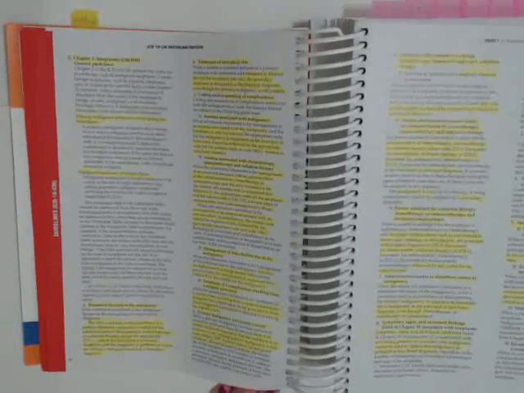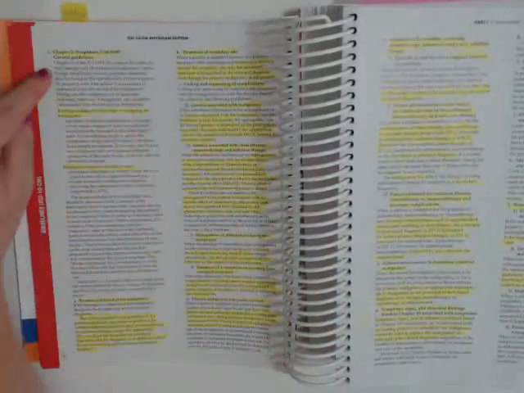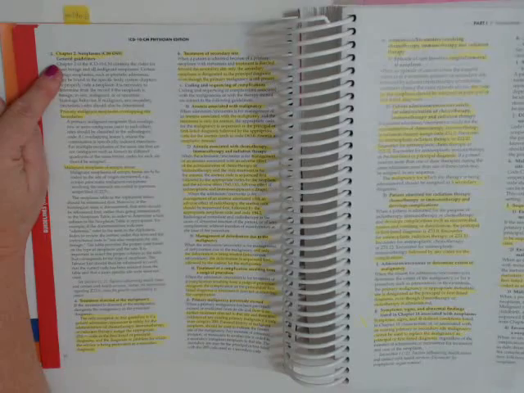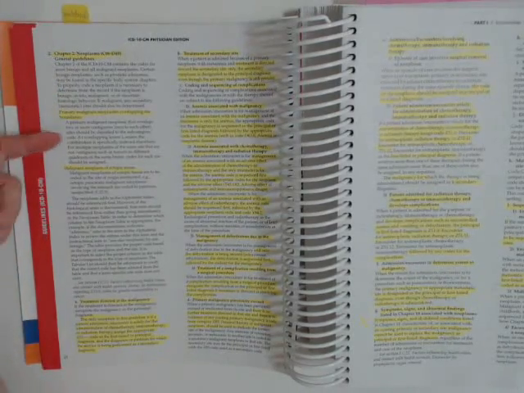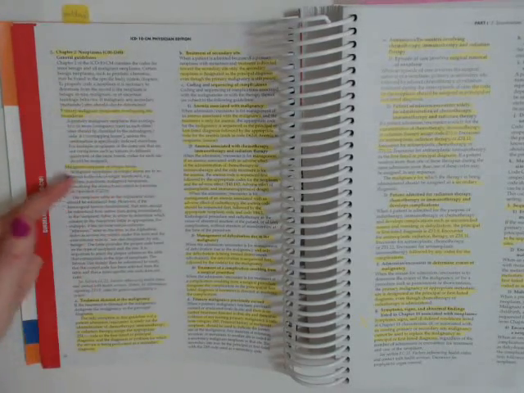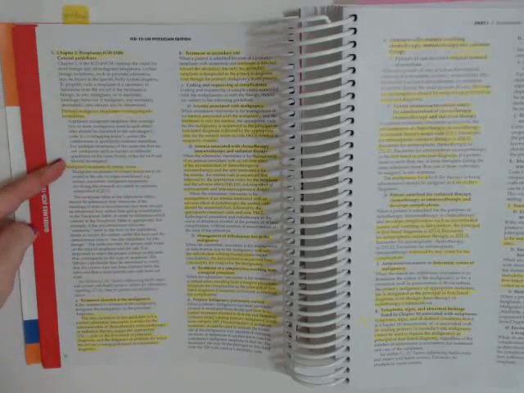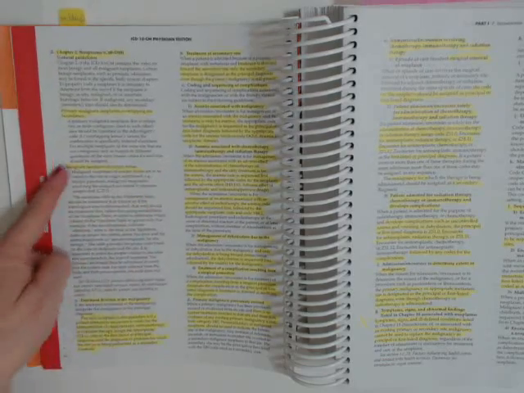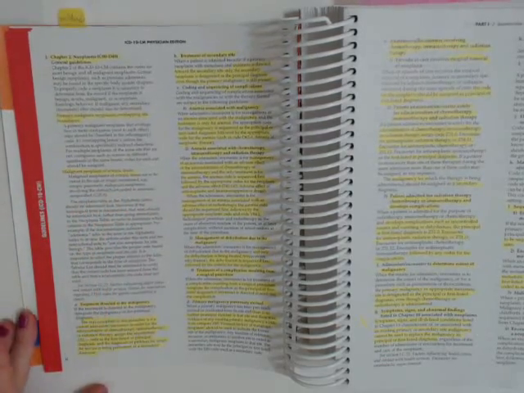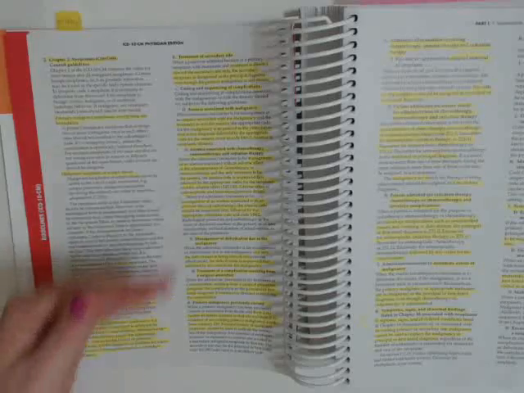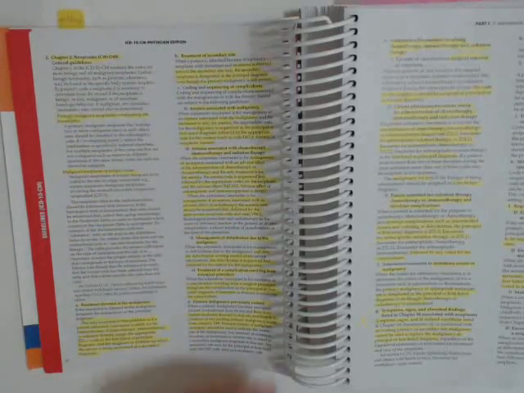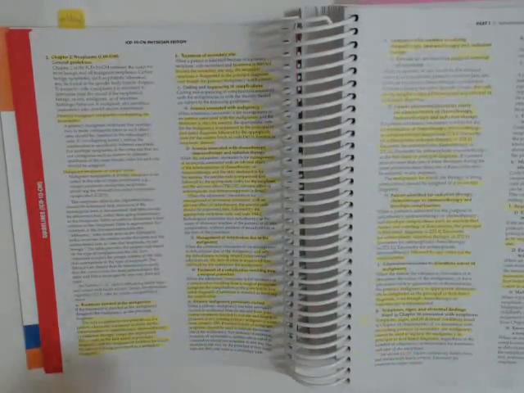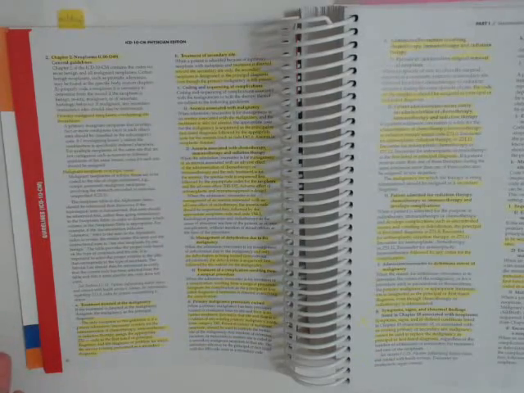Moving into chapter 2 is our neoplasm codes. Definitions of primary malignant neoplasms, overlapping sites, malignant neoplasms of ectopic tissue, kind of definitions for those. Then there's all different ways of how to sequence your neoplasms depending on what the scenario is. It isn't always cut and dried that neoplasm goes first.